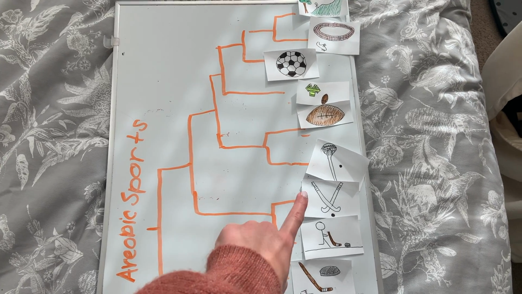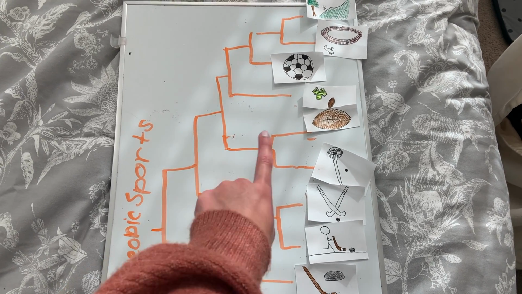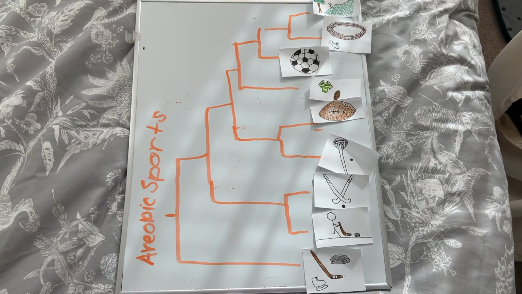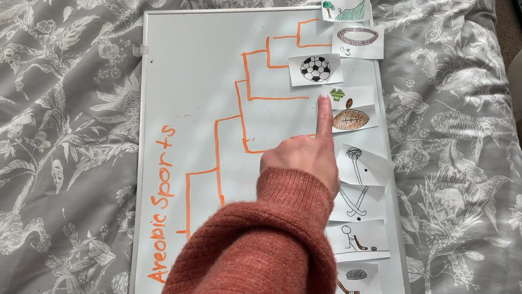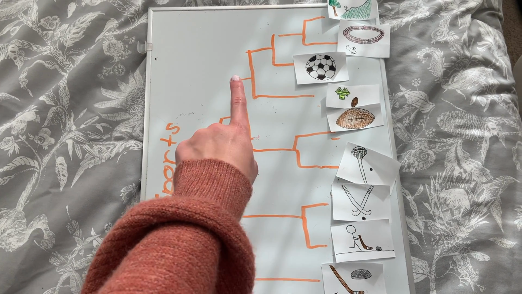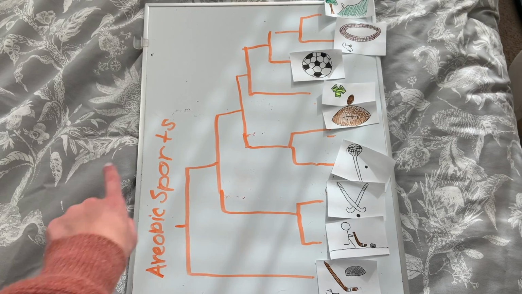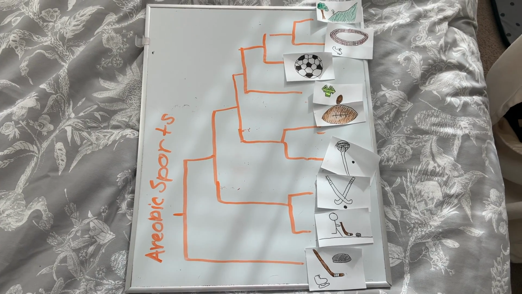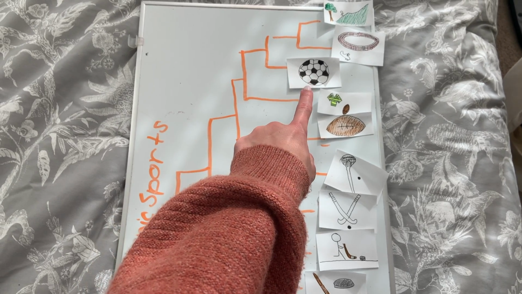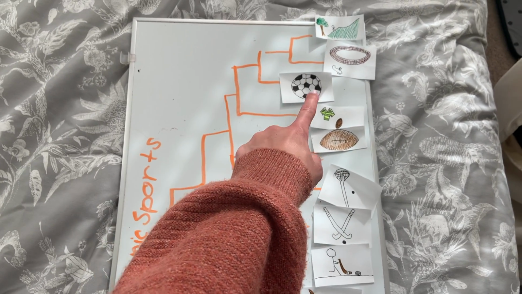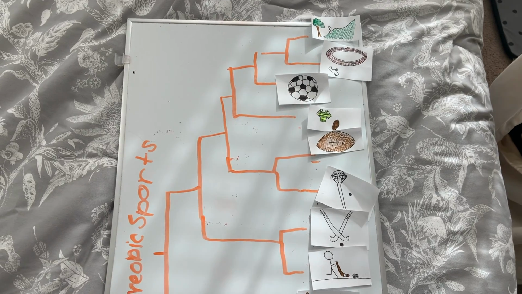From floor hockey and field hockey, it branches off into football and lacrosse because they share a common ancestor of being played on a field. Rugby is then branched off of football because it shares the common ancestor of checking not being allowed in the aerobic sport. Soccer is then branched off to another common ancestor because these next sports don't allow any contact whatsoever.